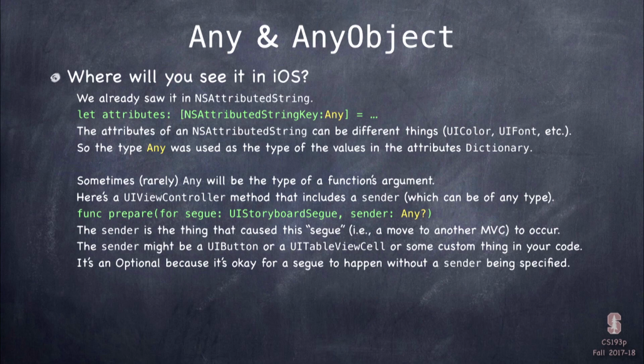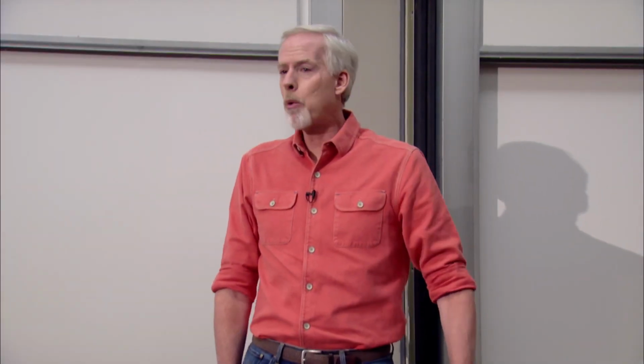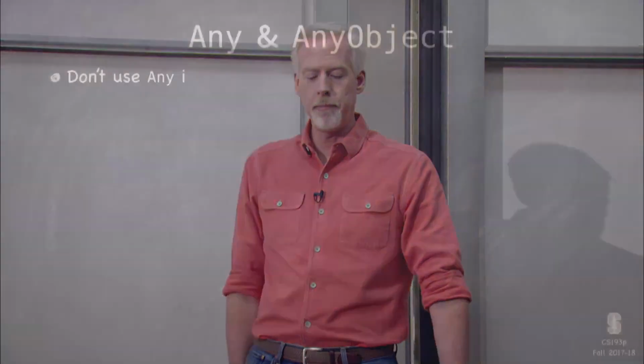So you'll see it as arguments occasionally, very rarely, to a function like this, where you can pass anything in there. But how are we going to use this Any stuff? Let's say a button was passed there, a table view. How do I know what it is and talk to it when it's this Any thing?